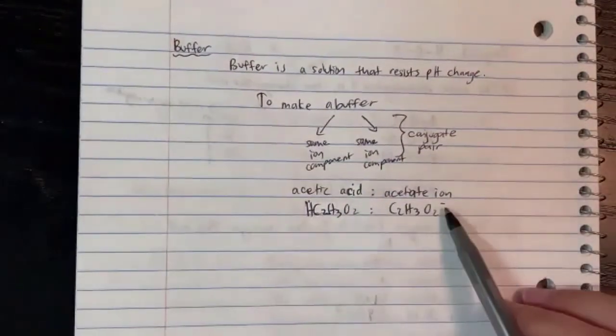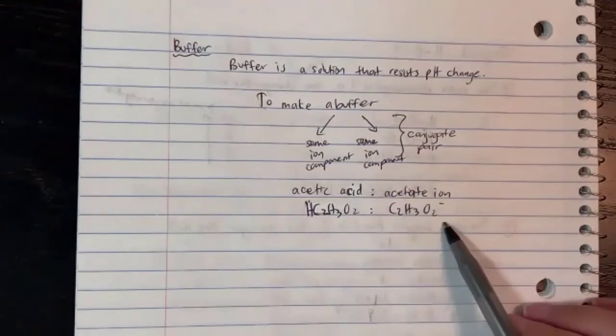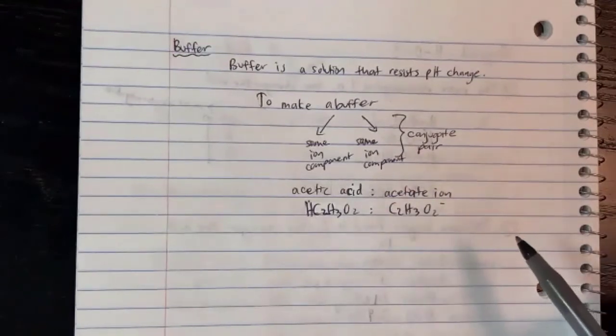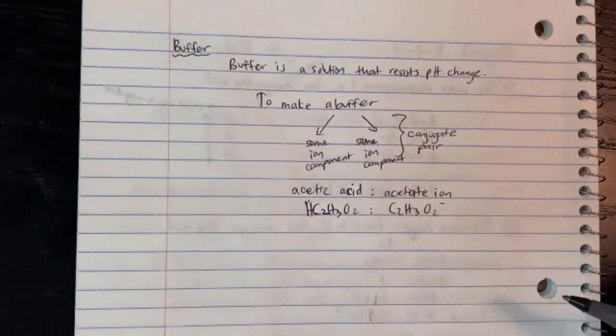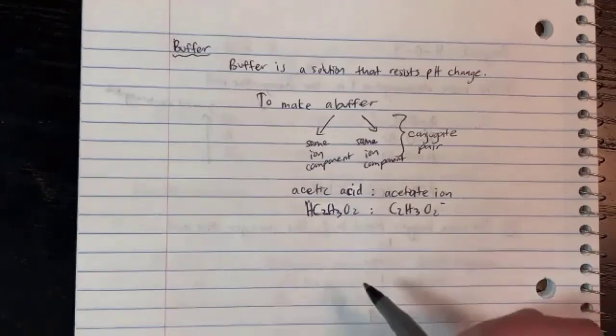Now, because we cannot get this ion to be by itself, it has to exist with a spectator ion, which in this case we always use sodium, and basically any group 1, because those are strong bases if you form it, and they'll be really easy to pair because they're neutral.